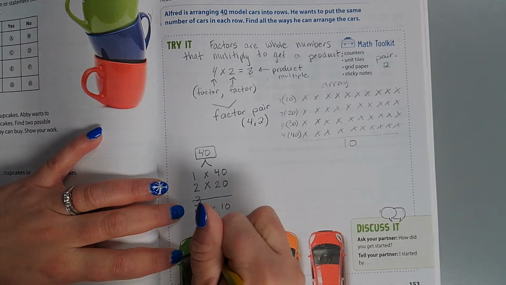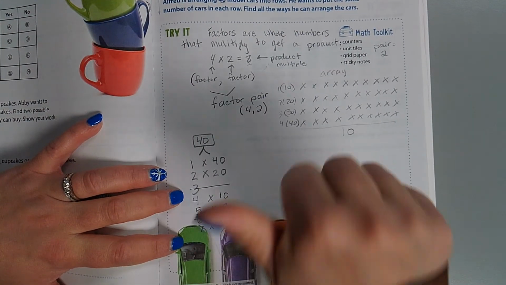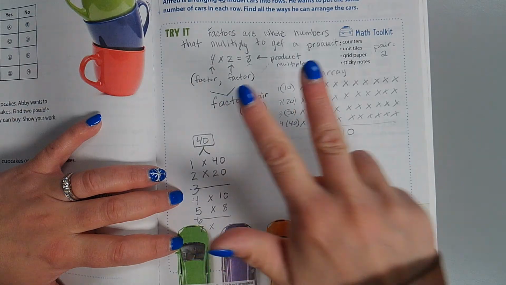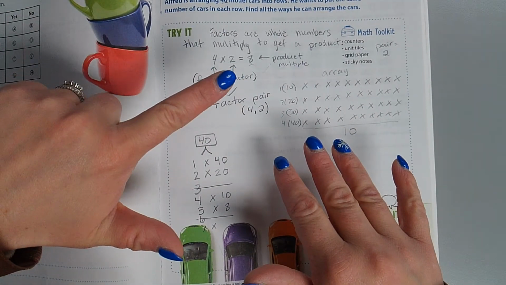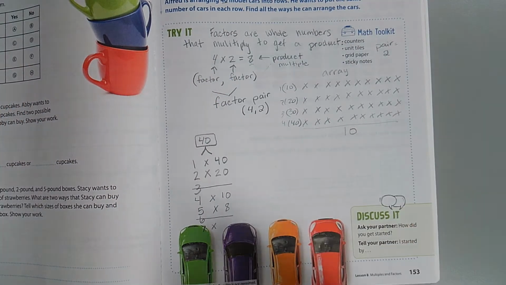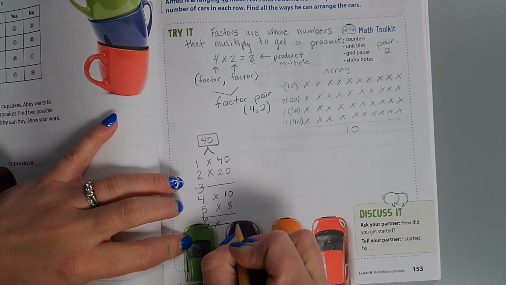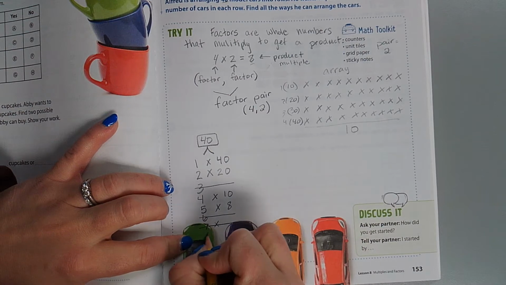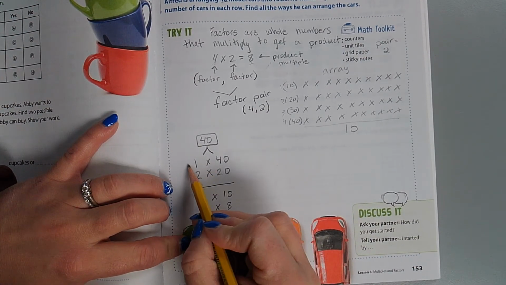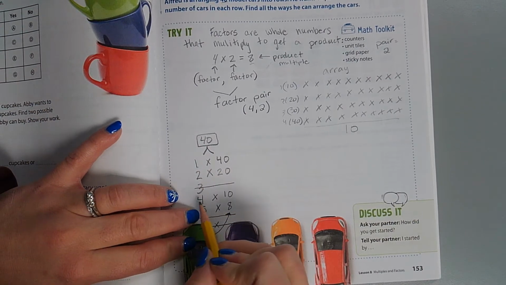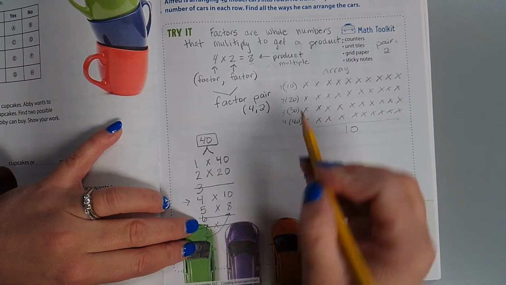What about 7? 7, 14, 21, 28, 35, 42, 49. Oh, whoa, we went totally past 40. So no, you can't do 7s. And then we already have 8. We're starting to repeat ourselves, so we're going to stop. So these are the different rows that we could put them in. So this one right here, 4 times 10, is up here.